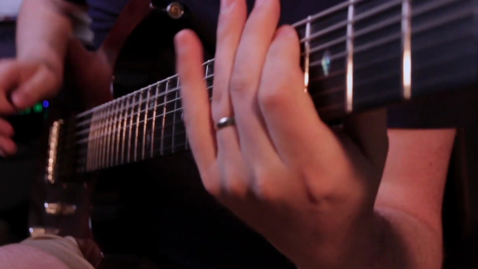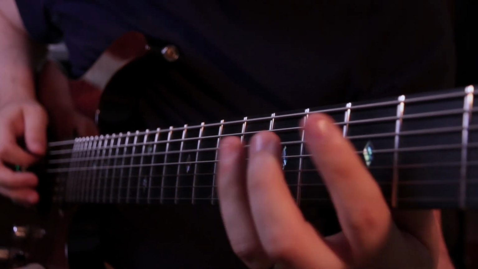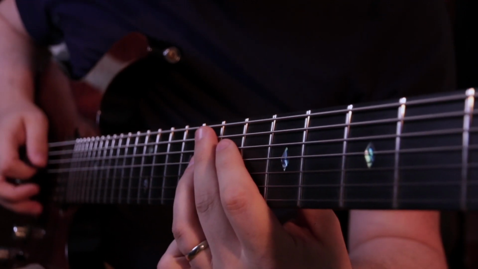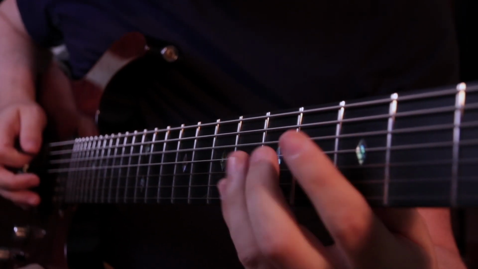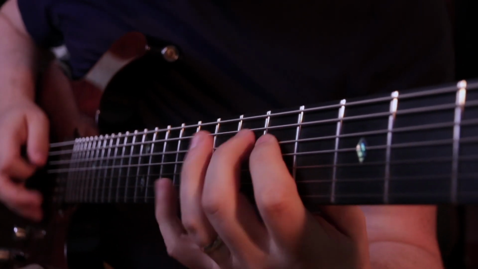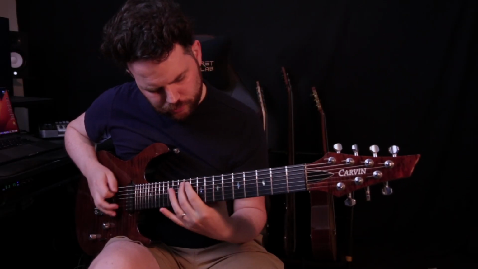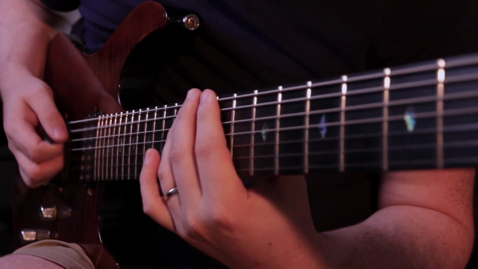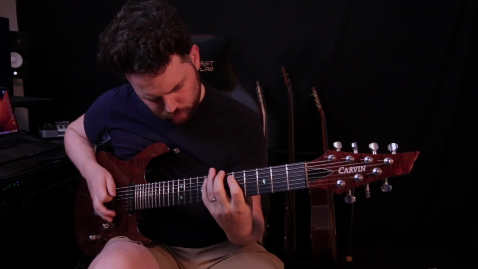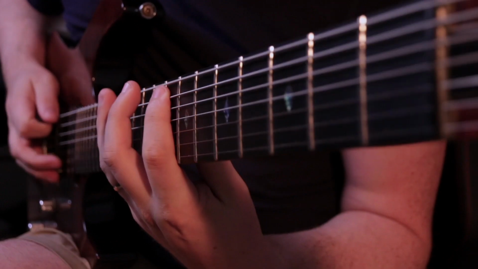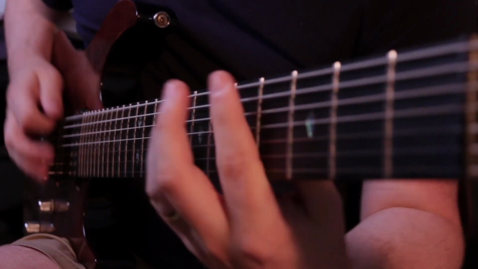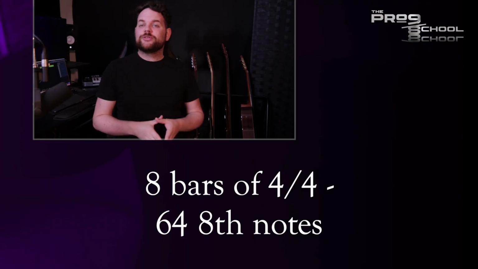Now for a more complex use of this rhythmic concept. This is the crazy riff in the middle of the tune, and this lasts for a total of 8 bars of 4/4 or 64 eighth notes.